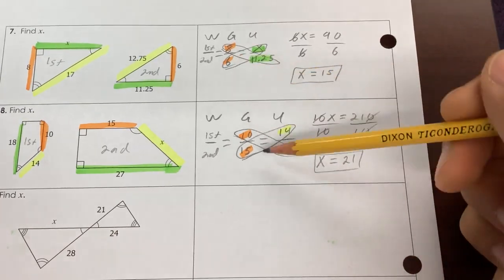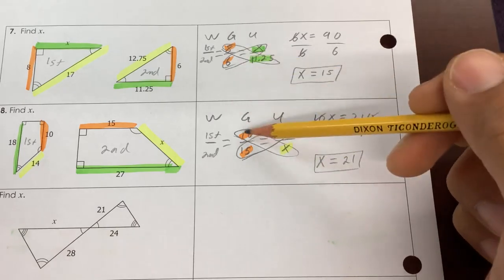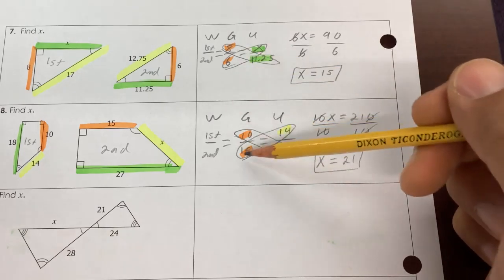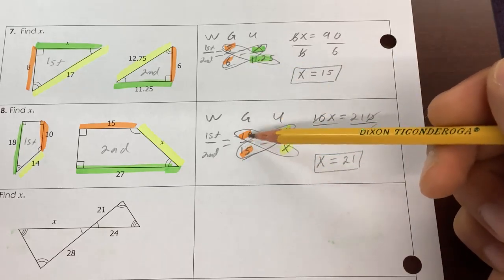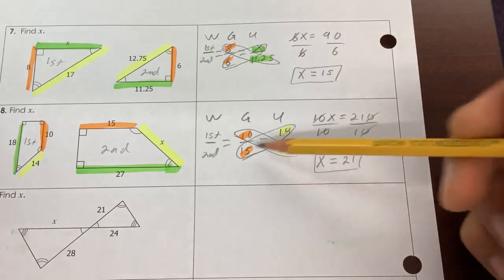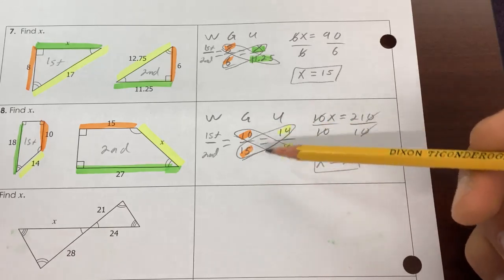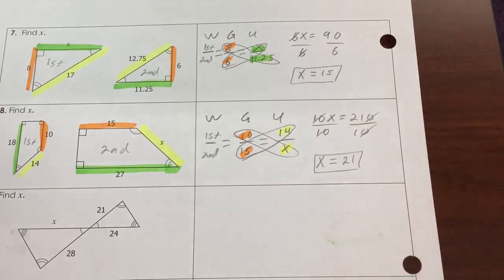Now, here's another thing that I like to mention. These first proportions, if you wanted to, you could reduce them. I noticed that 10 and 15, 8 and 6, they could both be reduced. These can be treated like fractions. If you wanted to reduce them to make your multiplication easier, you could. You would just have to rewrite the proportion all over again and then cross multiply and divide. You'd get the same exact answer.